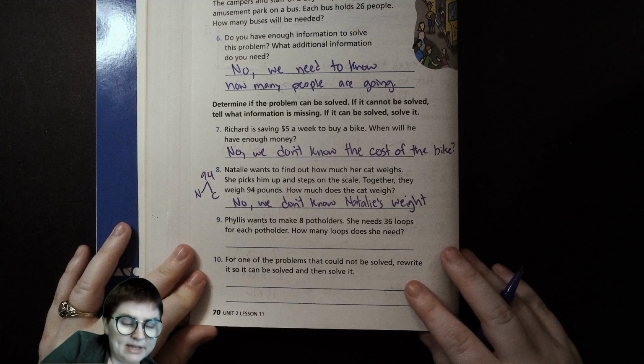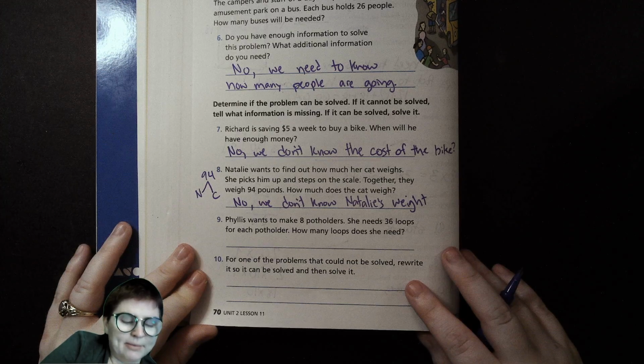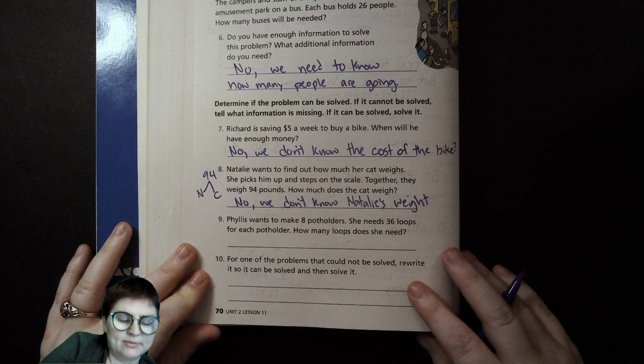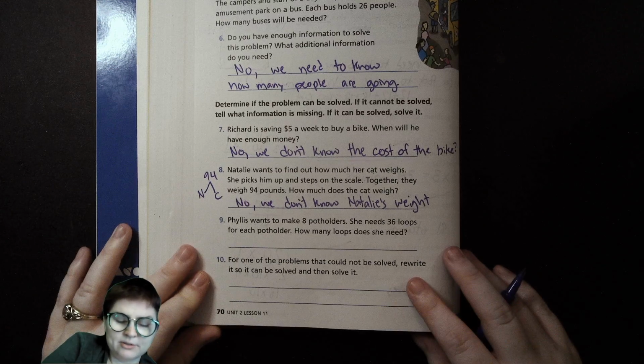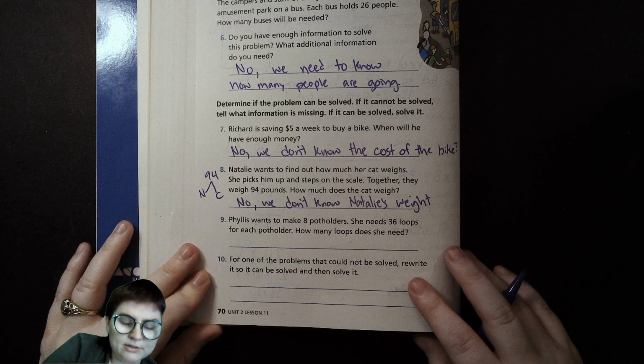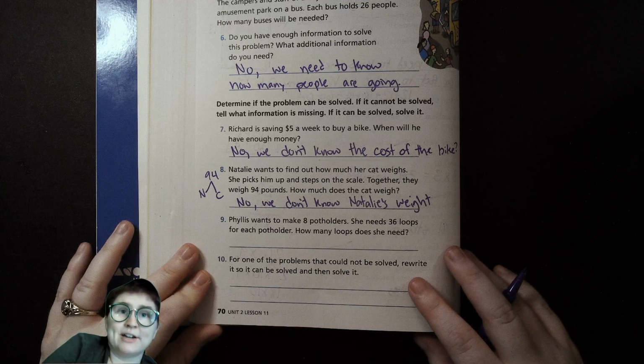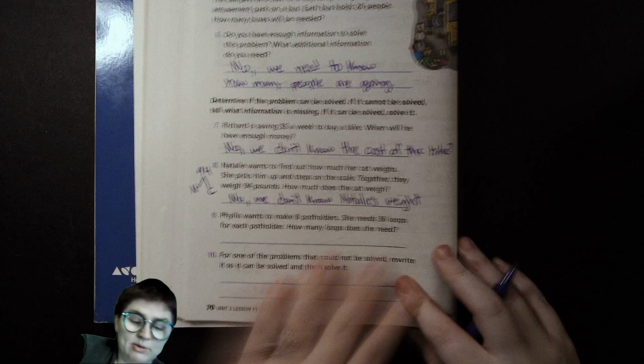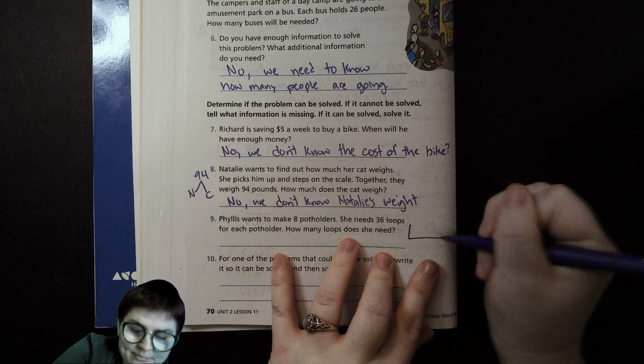Phyllis wants to make 8 pot holders. She needs 36 loops for each pot holder. How many loops does she need? We know the number of pot holders. We know the number of loops. So we just are finding out the product, right? So we can go ahead and multiply that.